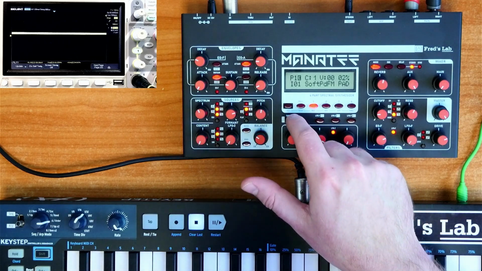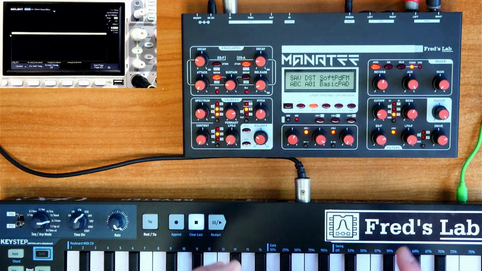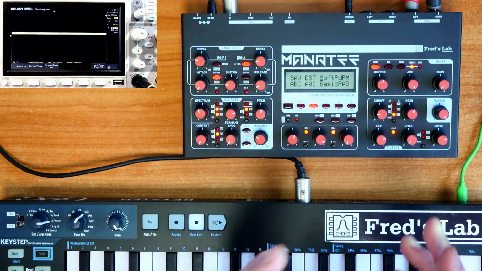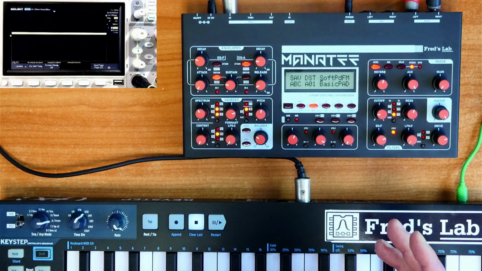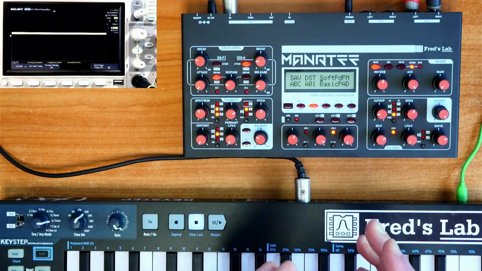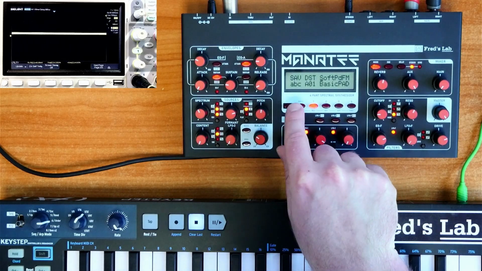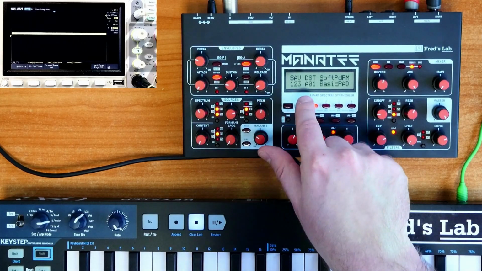We can press save, and it jumps to a page, which is the saving page, where you can actually select the destination and the name for your preset. So let's say we want to edit the preset name. The first spot will allow you to select which character set you want. So we'll take some numbers now.